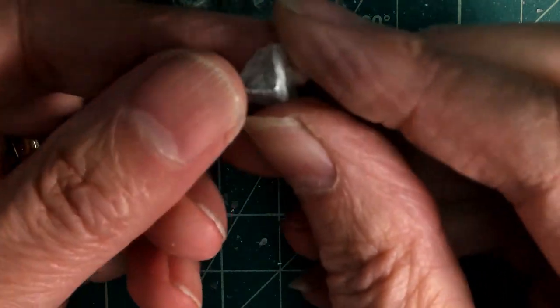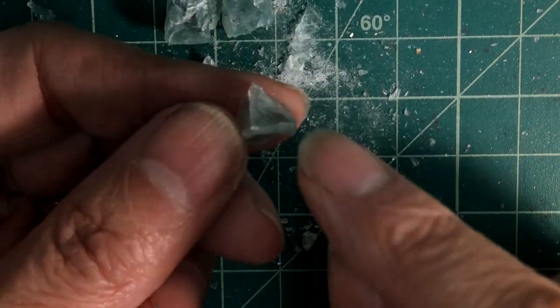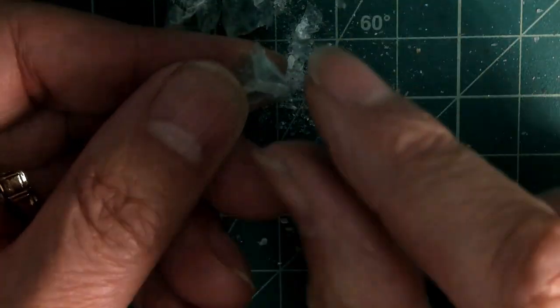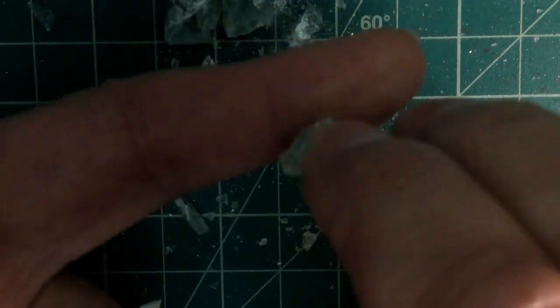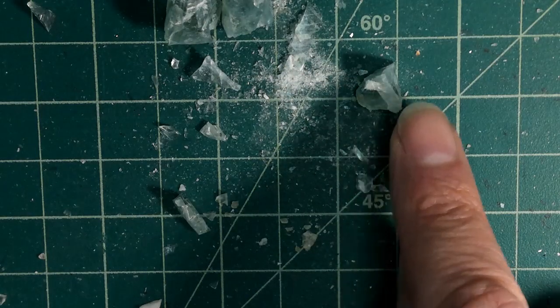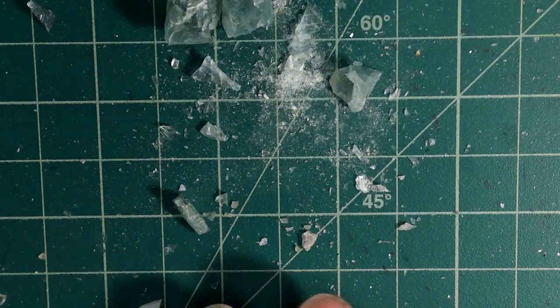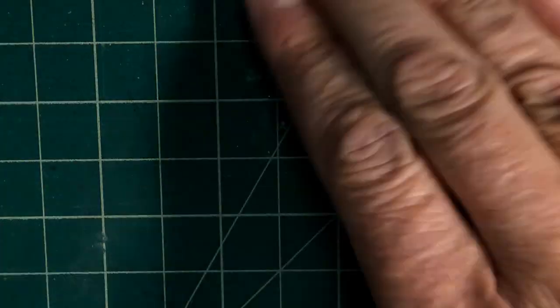So there are 3 planes of cleavage from this point, 1, 2, and 3, and then there's 1 plane that goes across the bottom. So fluorite is one of those that gets 4 planes of cleavage. All right. Now cleavage is usually easy to see because it's going to have a flat surface.